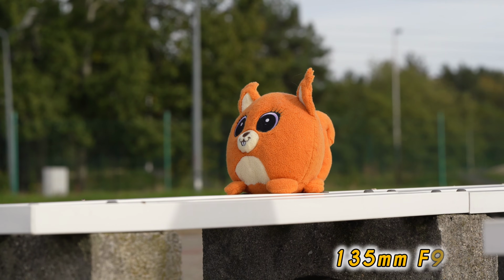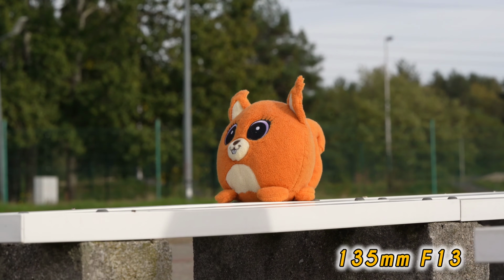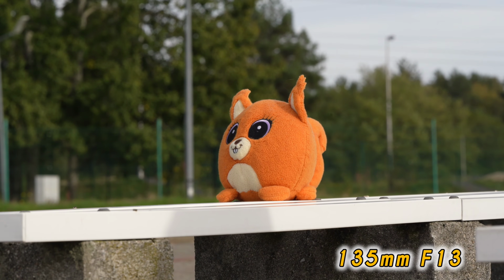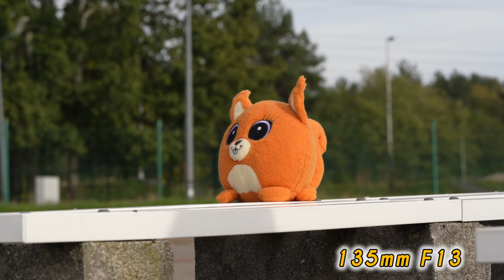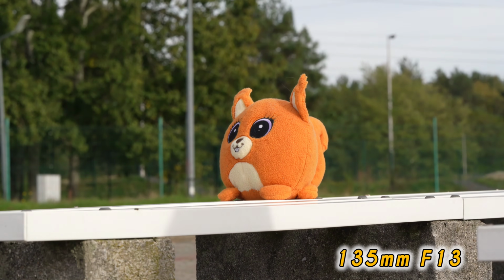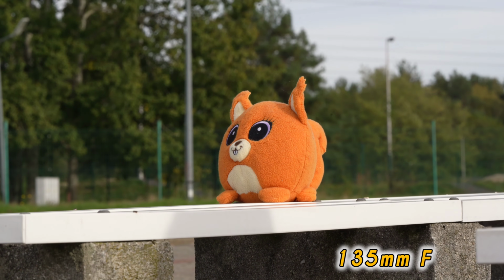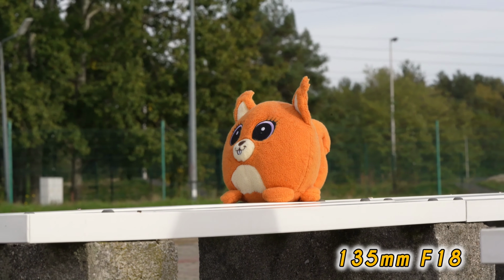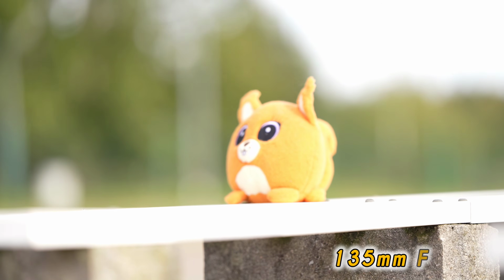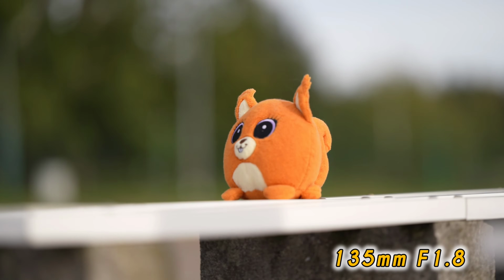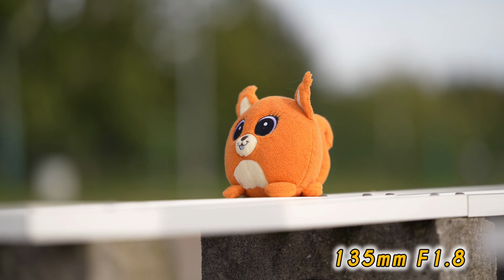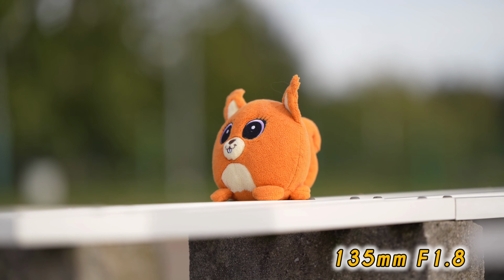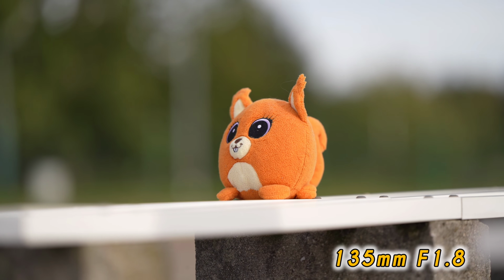So right now let's go to f13, and in this situation we are getting more details in the background right now. So it's getting clear that the higher the f number, you are getting the less background blur. And once again, let's go to the f1.8, and it's that simple and easy as you can see right now.